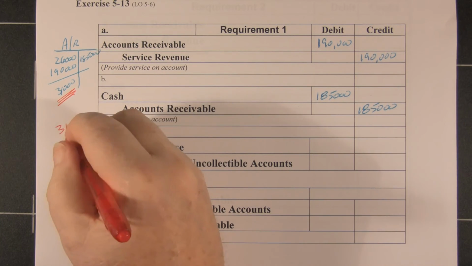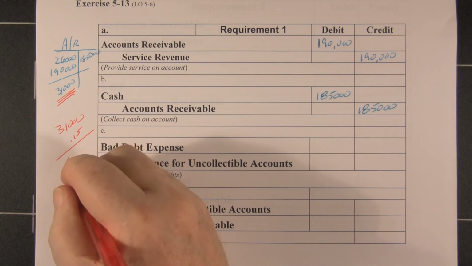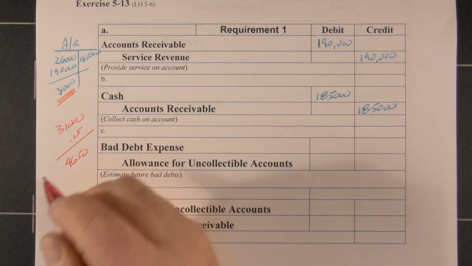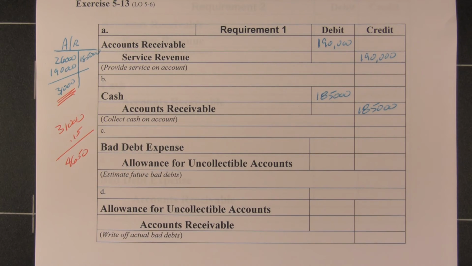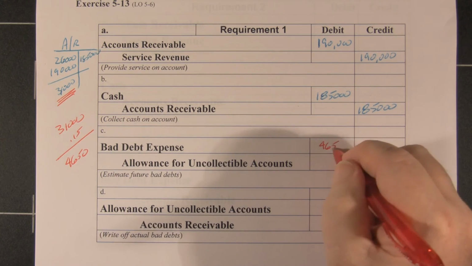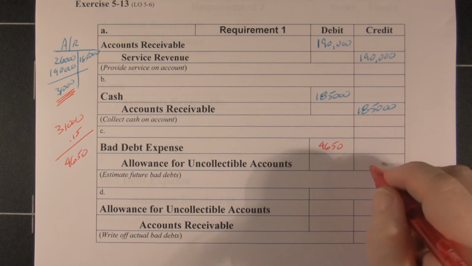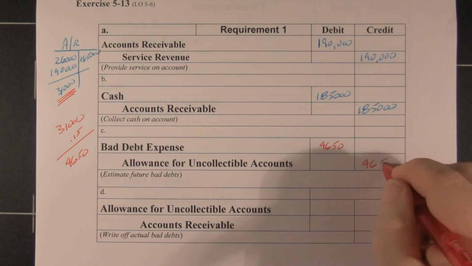So I need to take $31,000, multiply that by 15%, because that's what they said they were using. So that's my journal entry. That's what I'm going to recognize. Bad debt expense, $4,650, and allowance for uncollectibles, $4,650.